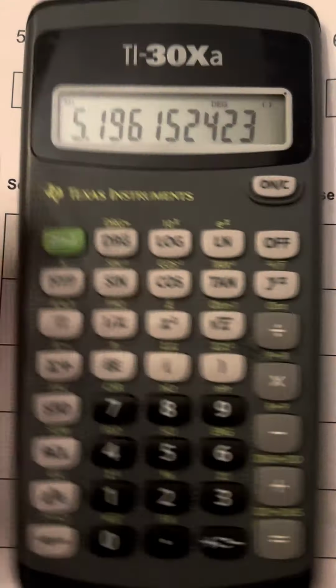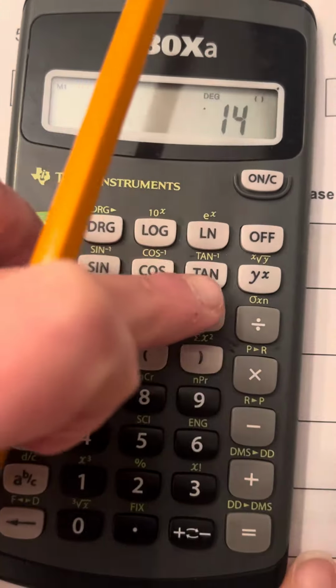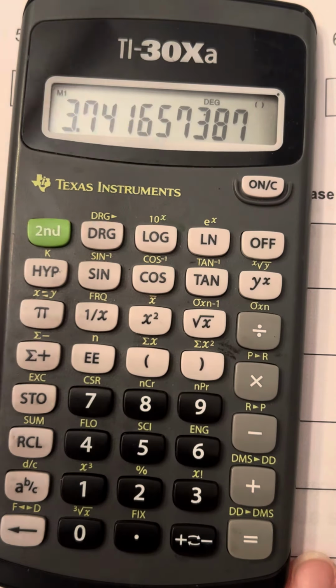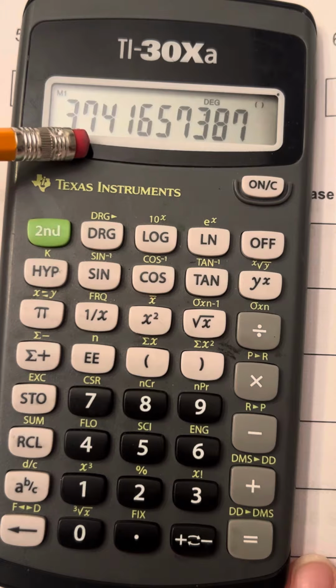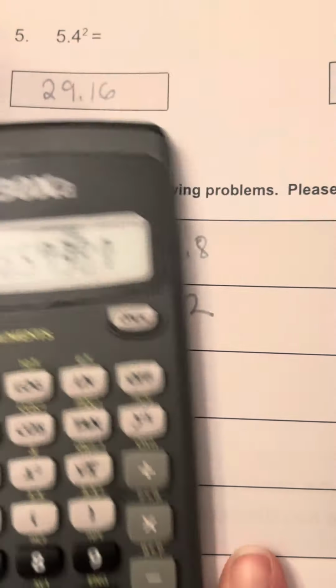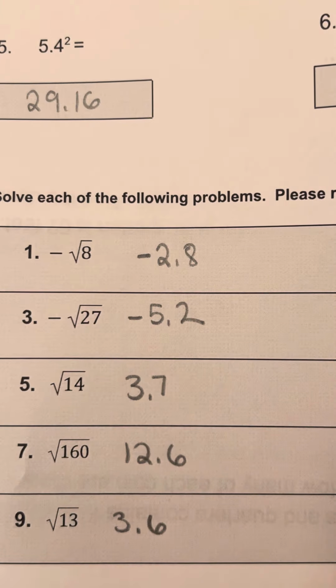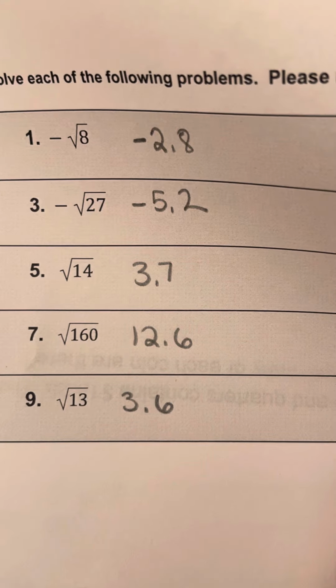14 square rooted, you just do this. 14, you hit the square root button. 3.7. We look at that 4. The 4 is going to keep that 7, 3.7. And so my answer would be 3.7. So that's how you put square roots in.